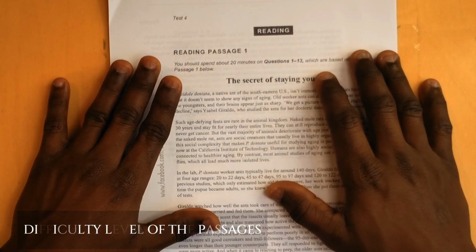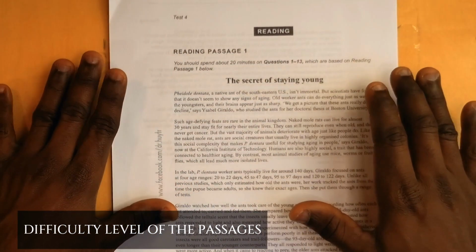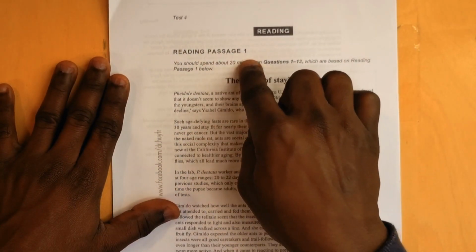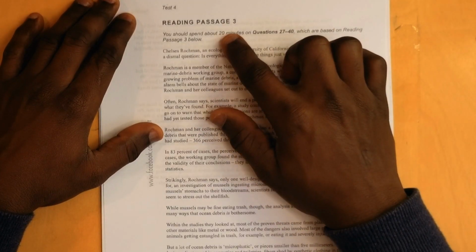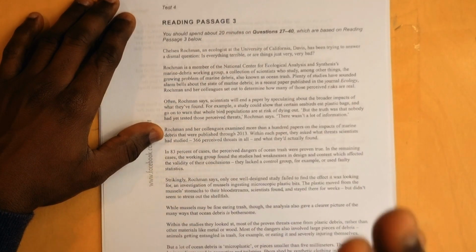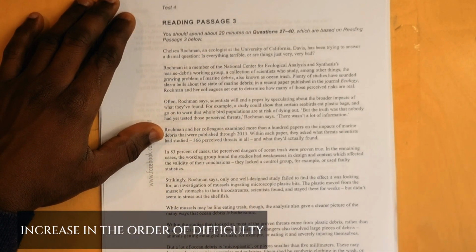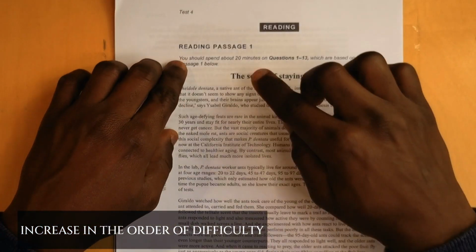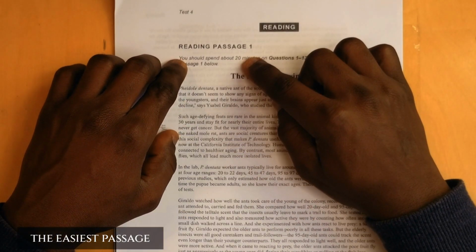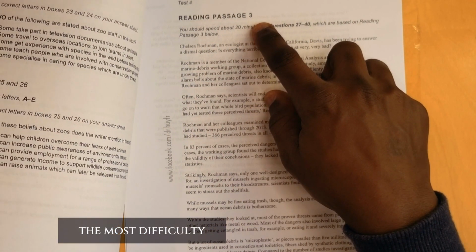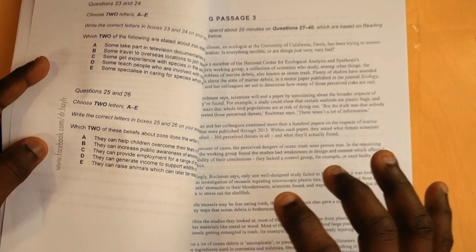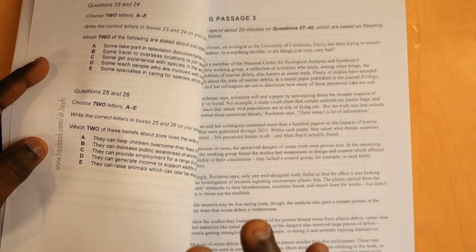Now, when you look on here, we've got a complete test for the IELTS academic reading test. So we've got the first reading passage, the second reading passage, and the third reading passage. What I want you to understand is that the passages increase in order of difficulty. What this means is that passage 1 is the least difficult. It's the easiest. And the last passage, passage 3, is the most difficult. Now there's a trick you have to undertake on here, and I'll show you in the subsequent lessons so that you're able to manage your time to finish the IELTS academic reading test within the stipulated time frame.